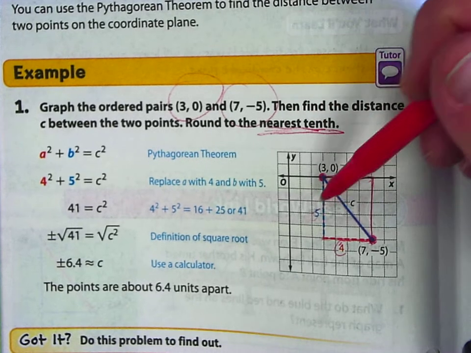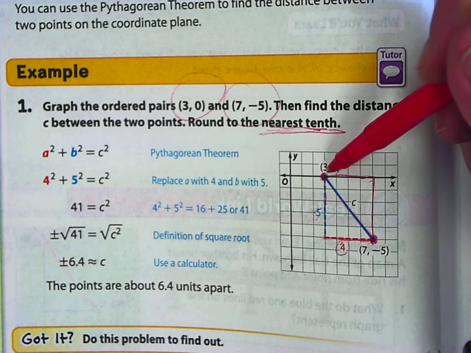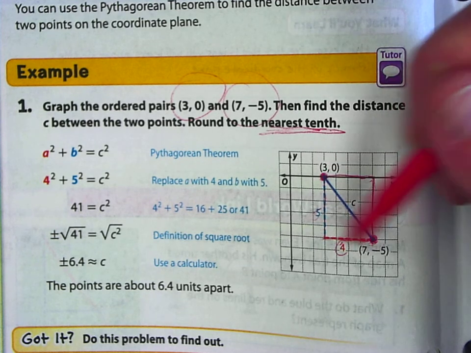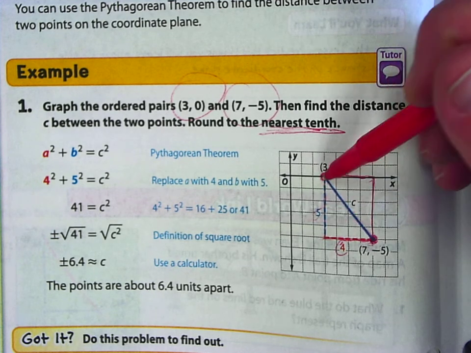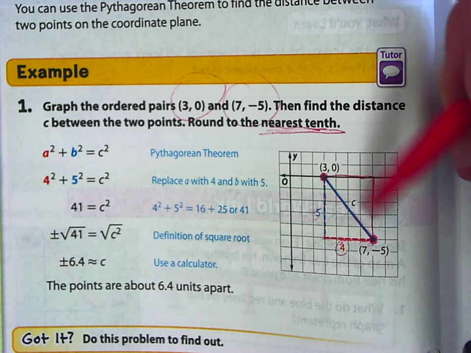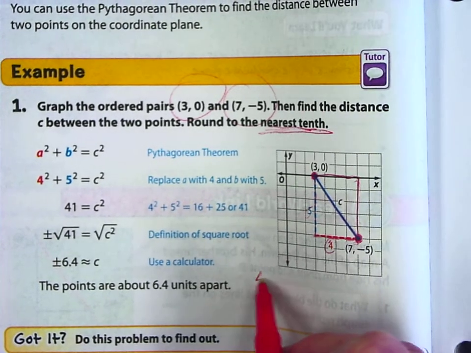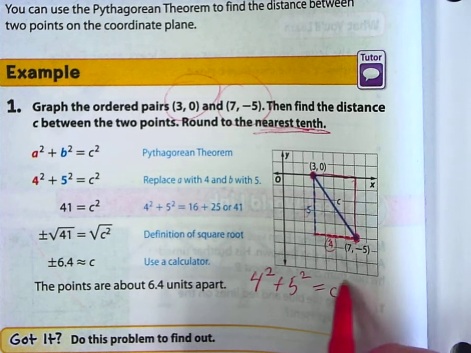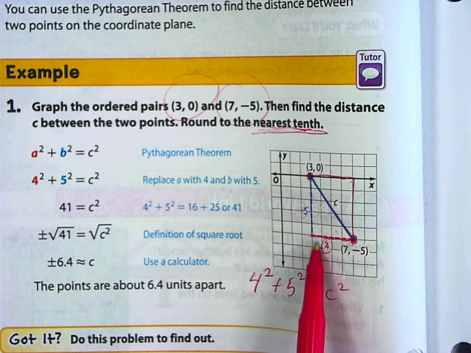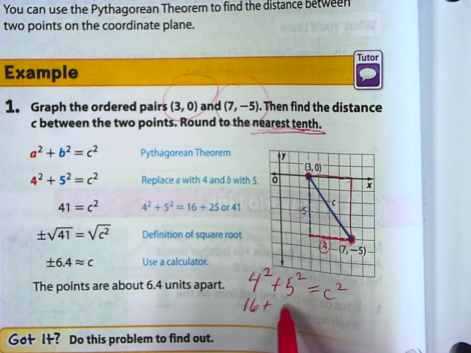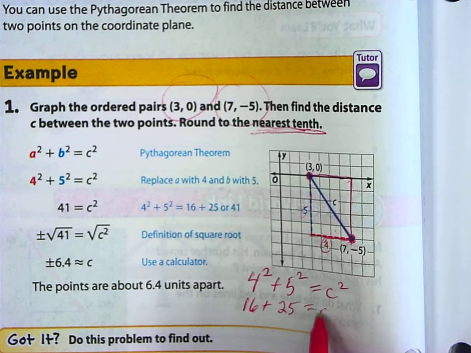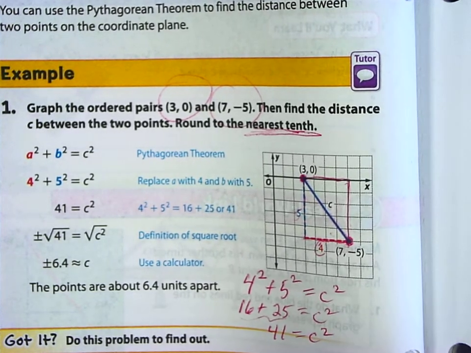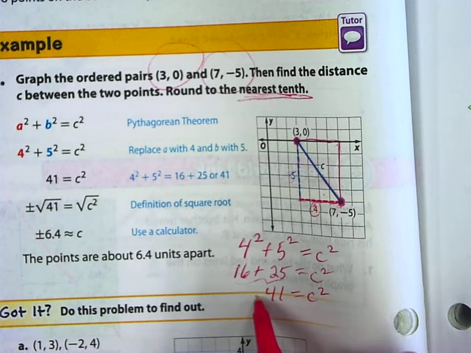So now basically we have the 2 legs of our right triangle, our A side and our B side. Now we're going to use this 4 unit long side and this 5 unit long side to find side C. So you're going to write 4 squared plus 5 squared equals C squared. These are our legs, our A and B. So now 4 times 4 is 16, plus 5 times 5 is 25, equals C squared. You're going to add these two together. 41 equals C squared. And then remember your final step is to square root this.